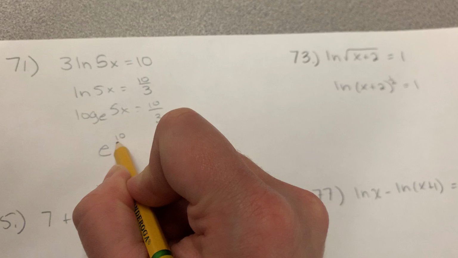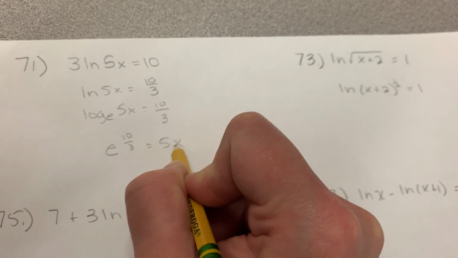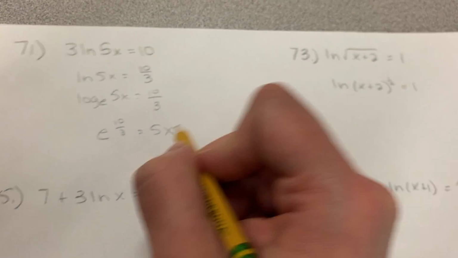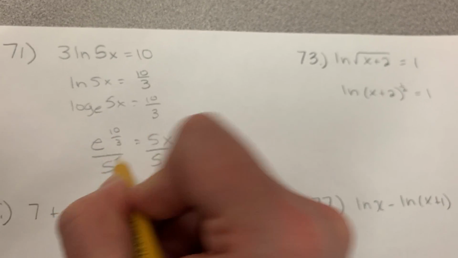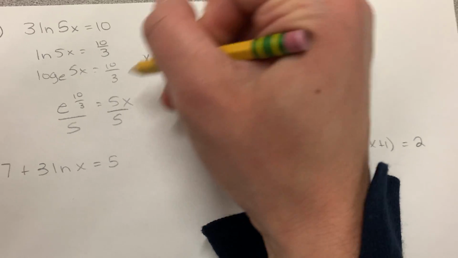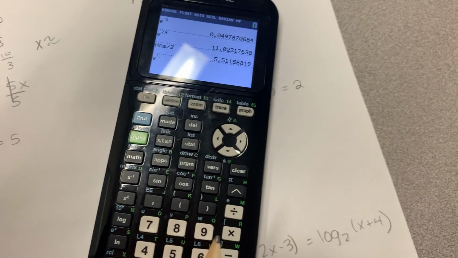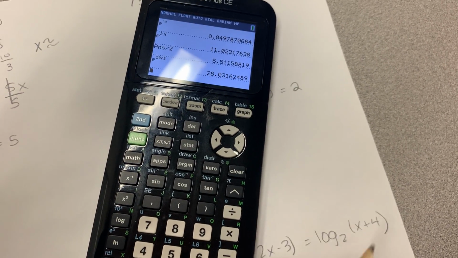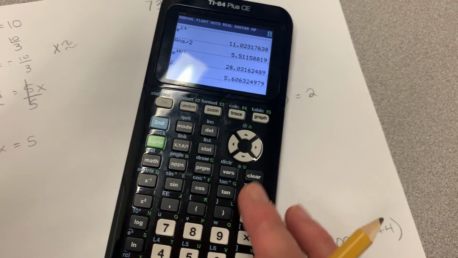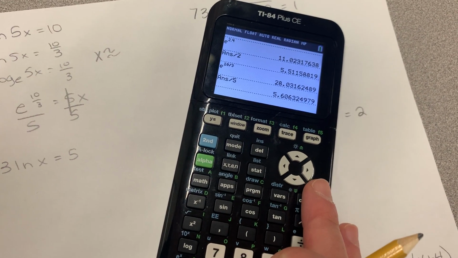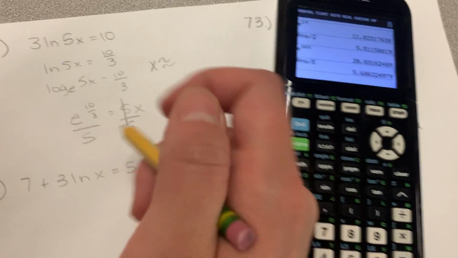So e to the 10/3 power equals 5x. e is simply a number. Divide both sides by 5. Therefore, x is approximately e to the 10/3 divided by 5. It's about 5.606.